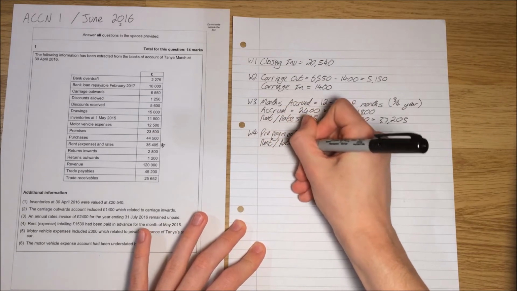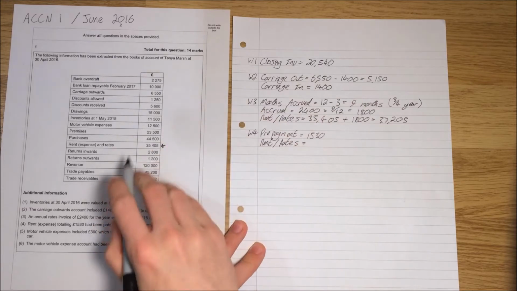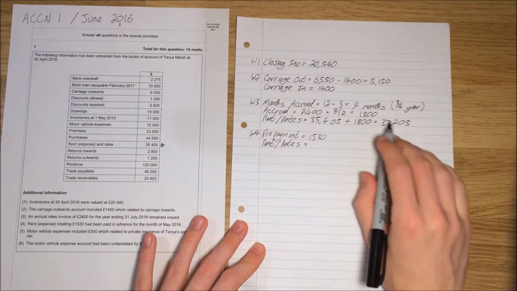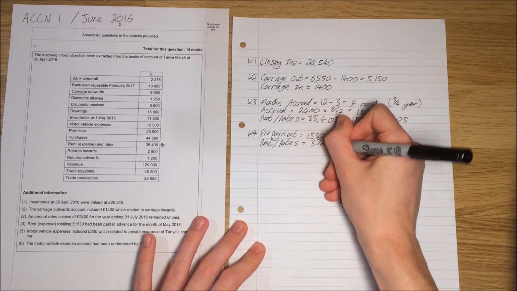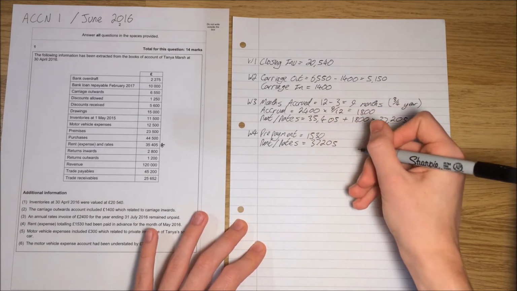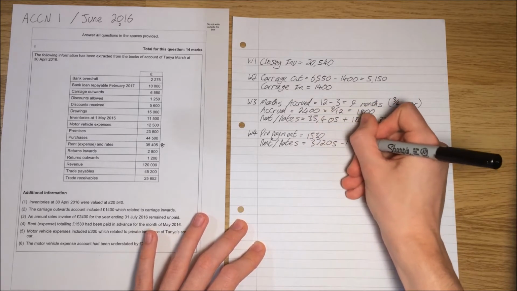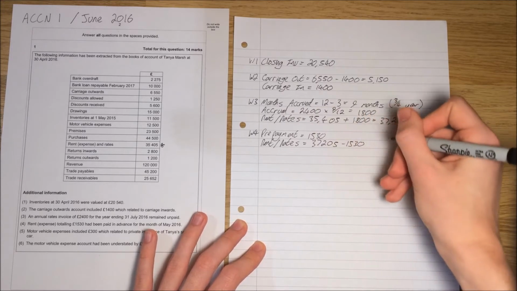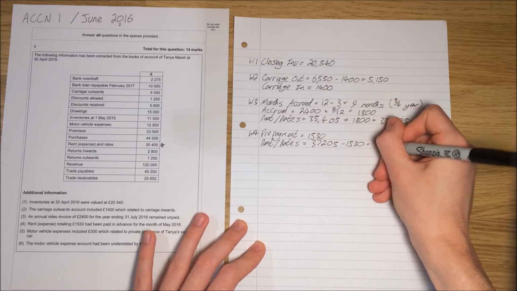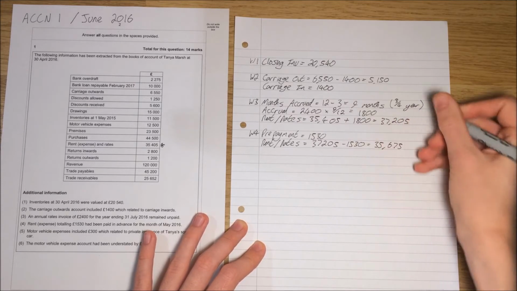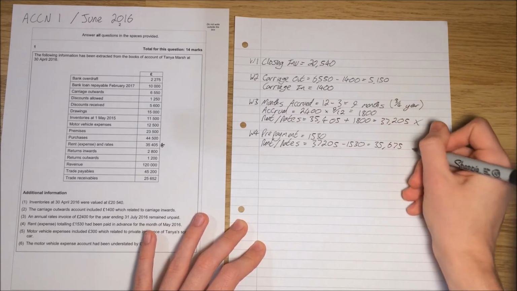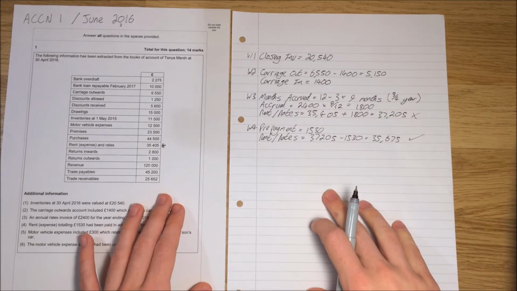And one mistake that might be made is that we're no longer taking this figure here because we've already hit it here. So 37,205. I'm just going to take away that 1,530, which gives us 35,675. So that's not the figure anymore, but it's that one.